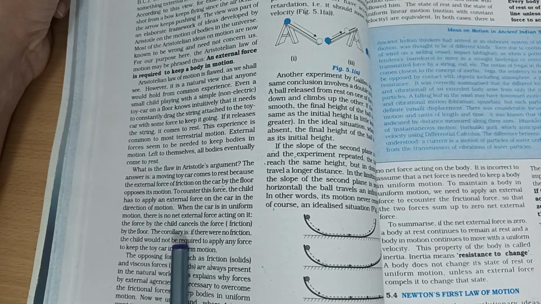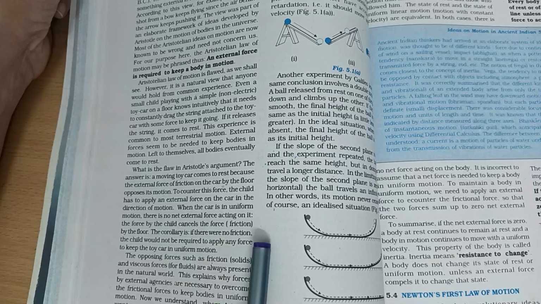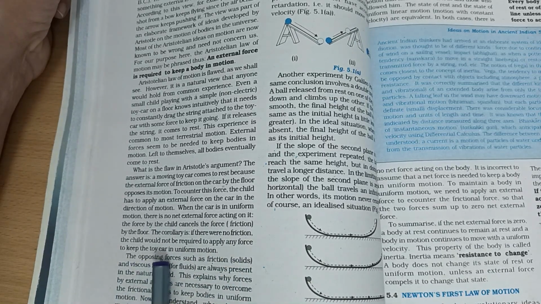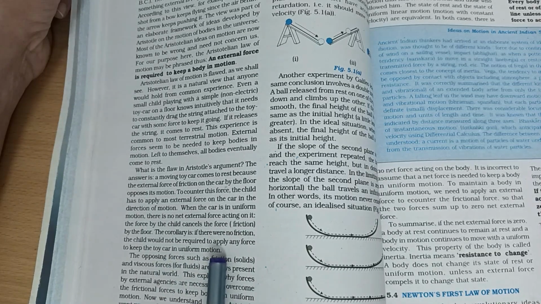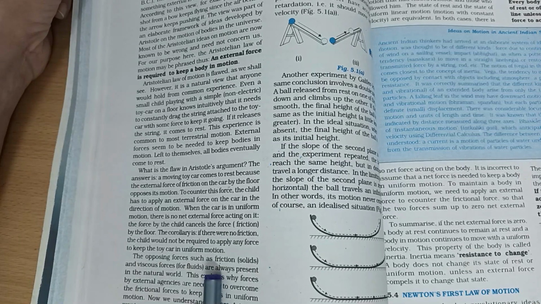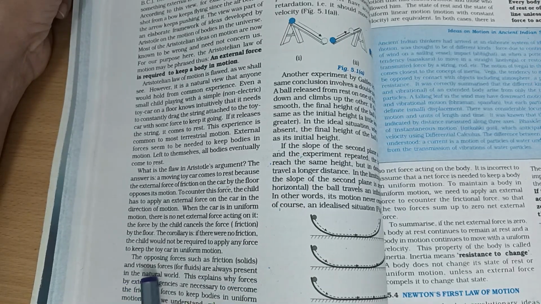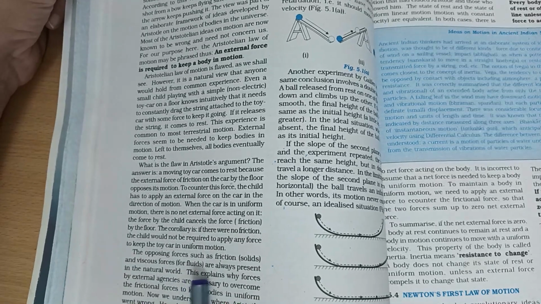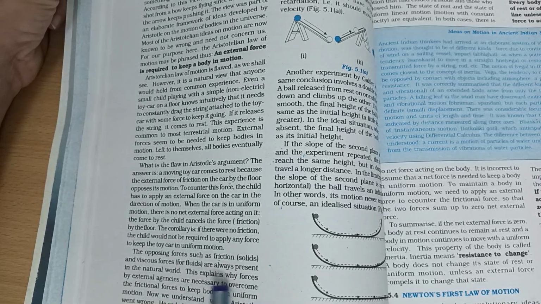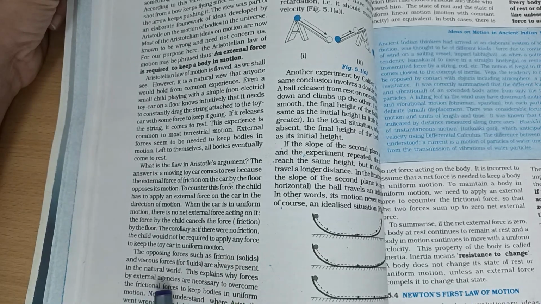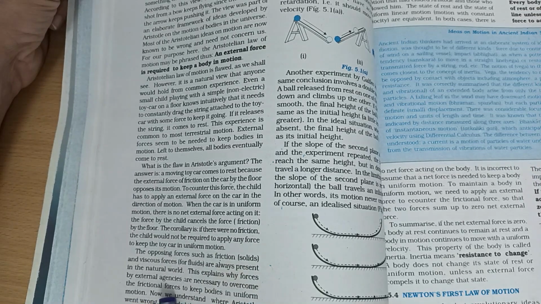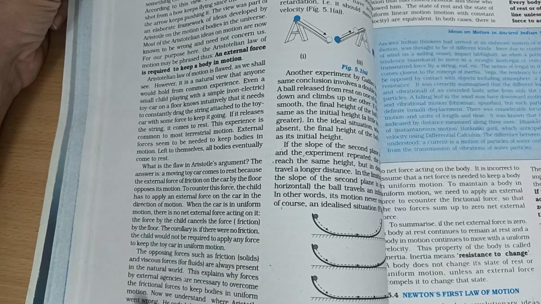The corollary is, if there were no friction, the child would not be required to apply any force to keep the toy car in uniform motion. The opposing forces such as friction for solids and viscous forces for fluids are always present in the natural world. This explains why forces by external agencies are necessary to overcome the frictional forces to keep bodies in uniform motion.